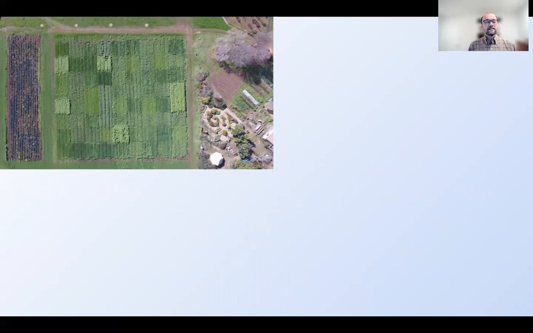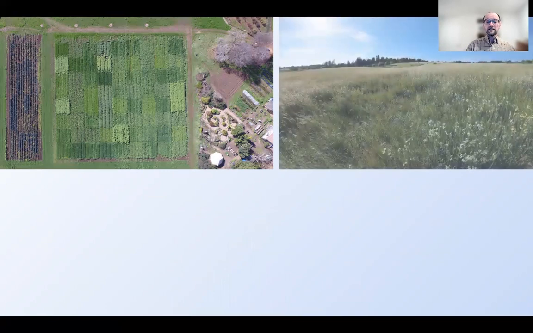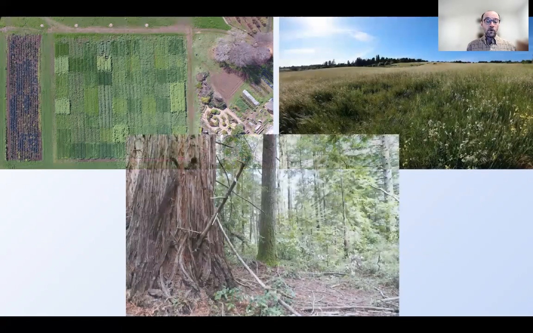And if we want to study fungal communities in complex plant communities, taking a culture approach simply isn't feasible. So if we want to know what fungi are doing in a farm like this, or in a grassland community, or in a forest community, we've moved to a metabarcoding approach.